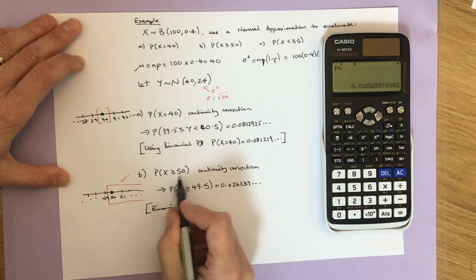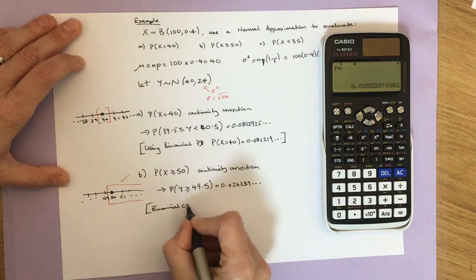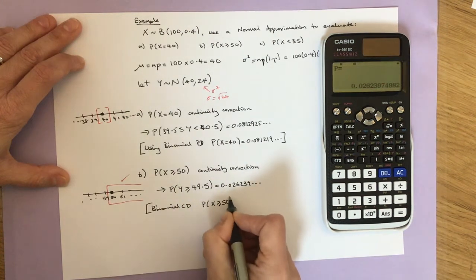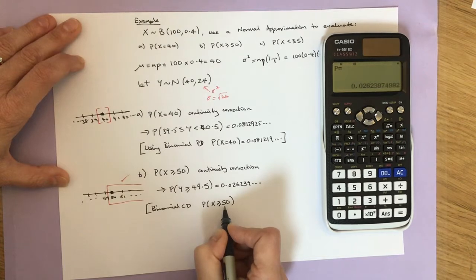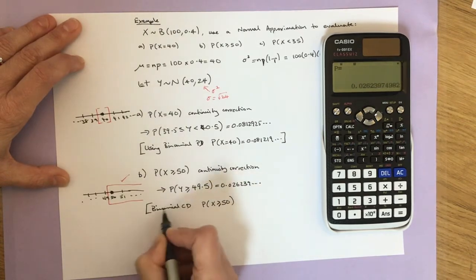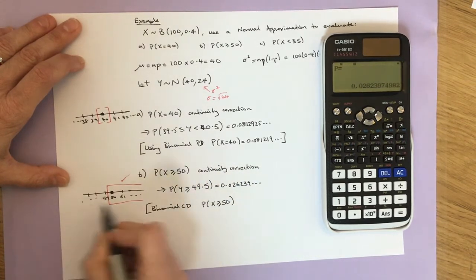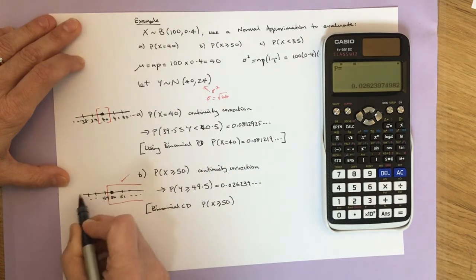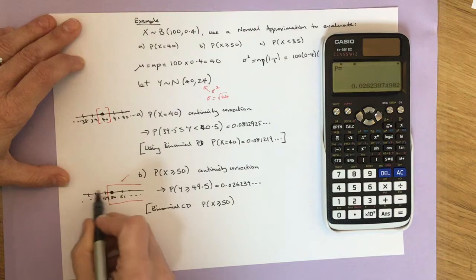Okay, now let's check that using binomial. This time it's a binomial CD. So let's go through this as a bit of revision as well. So the probability that x is greater than or equal to 50. Don't forget the binomial CD can only do less than or equal to. So greater than or equal to 50, I want 50 included. So I want 1 minus everything less than or equal to 49.